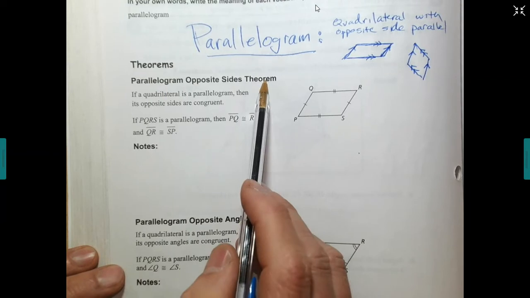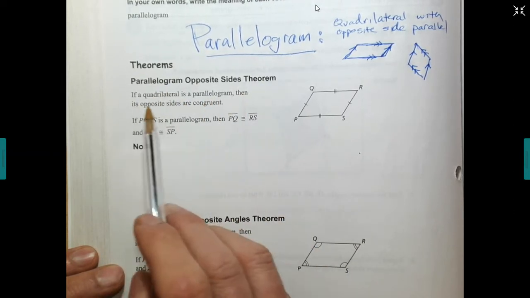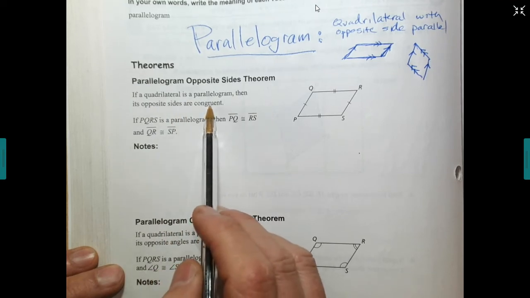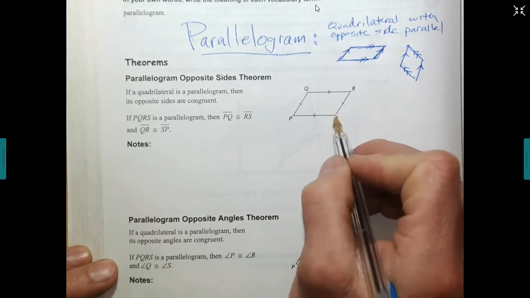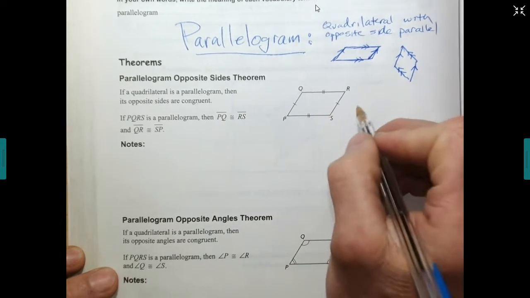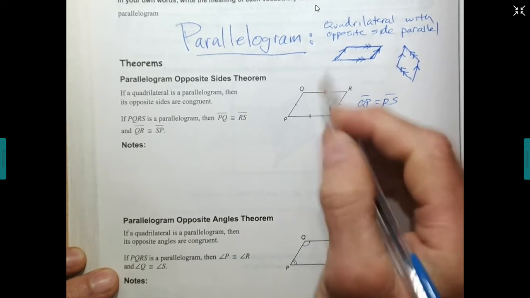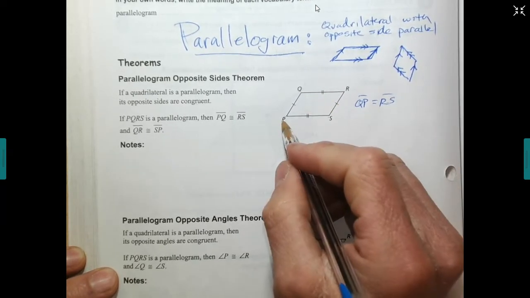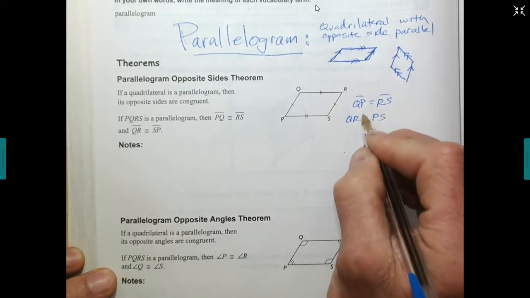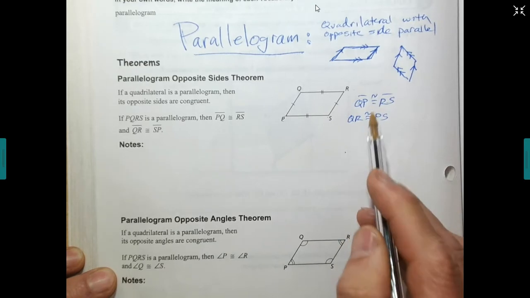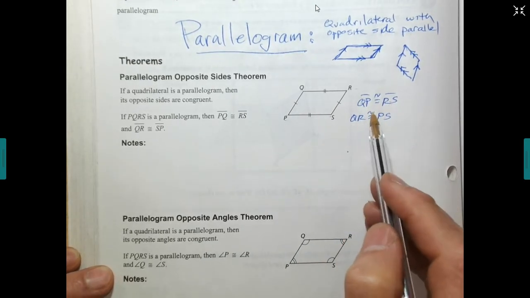Parallelogram opposite sides theorem. If a quadrilateral is a parallelogram, then its opposite sides are congruent, meaning its opposite sides are equal. So QP equals RS, and QR equals PS. QP is congruent with RS and QR is congruent with PS.